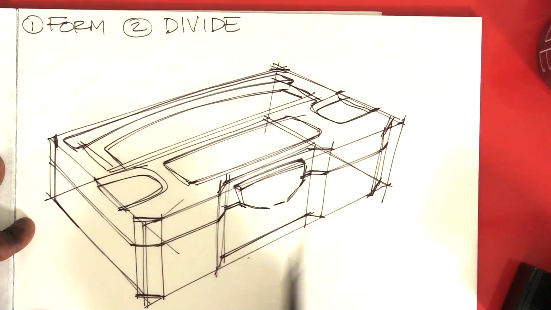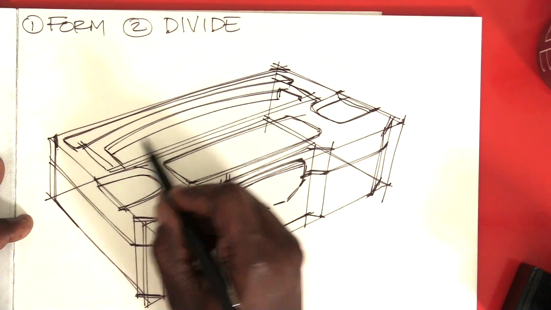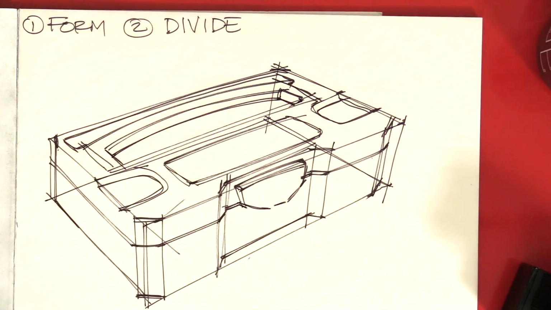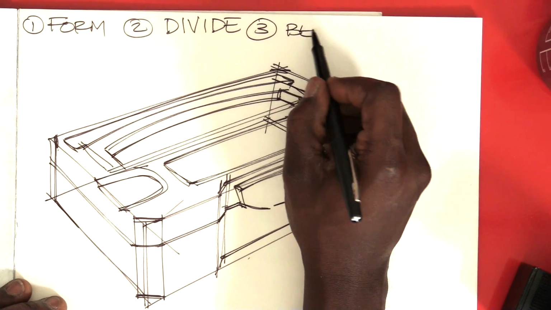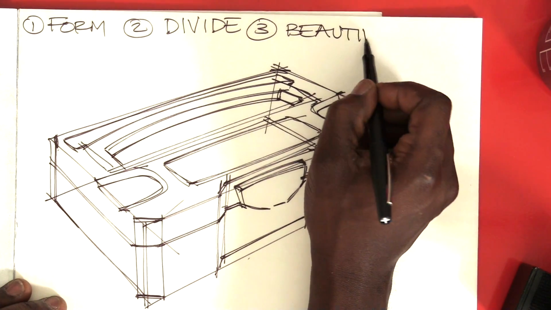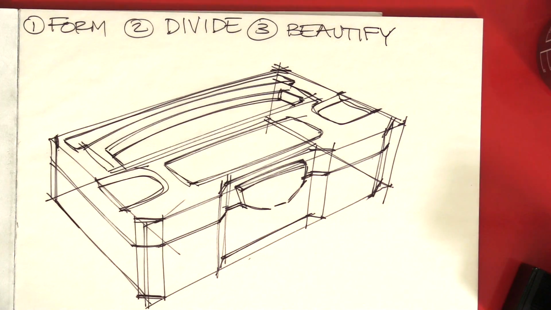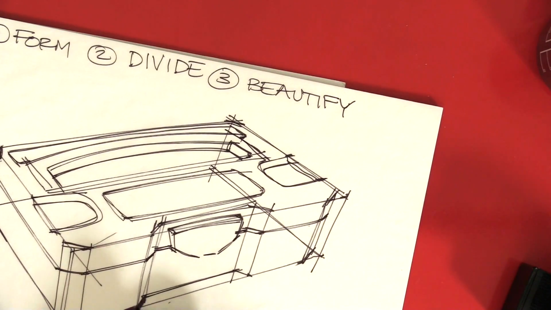Like so. And I'm going to use contour lines to help me communicate form where necessary. All right, so there's my form, my division. We'll get back to beautify, the third step rather, in just a sec. But for now, what I'd like to do is jump back to form and start to pull out some depth. And I'm using a nice Sharpie here.